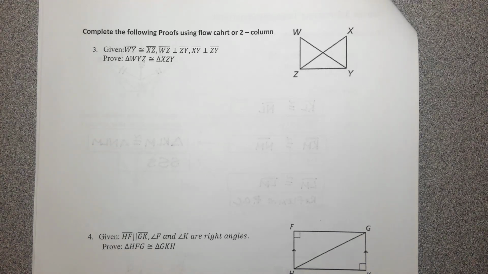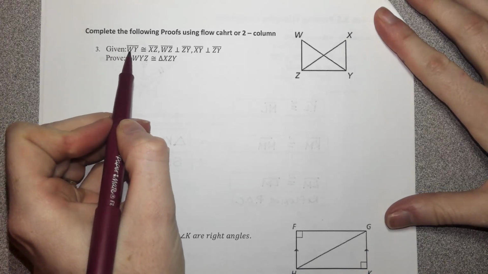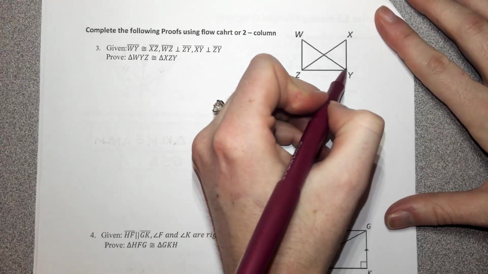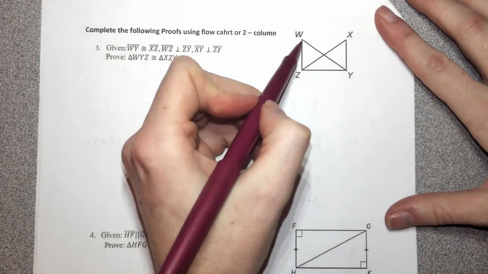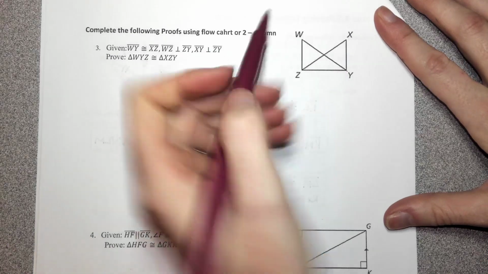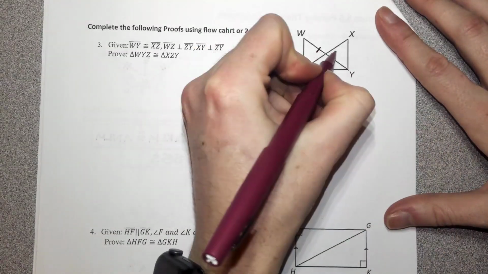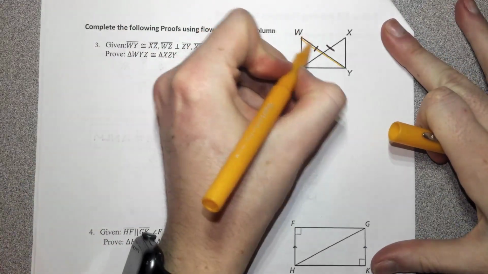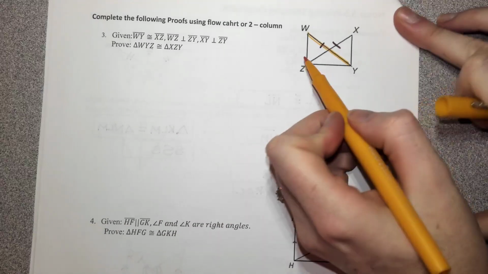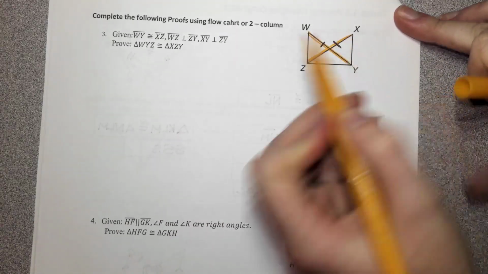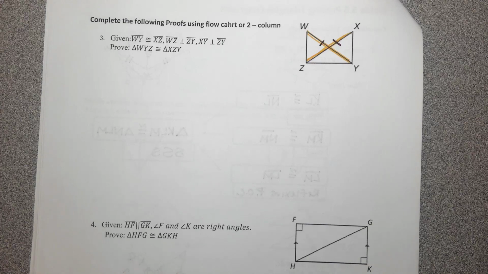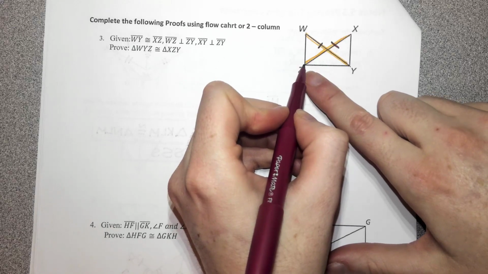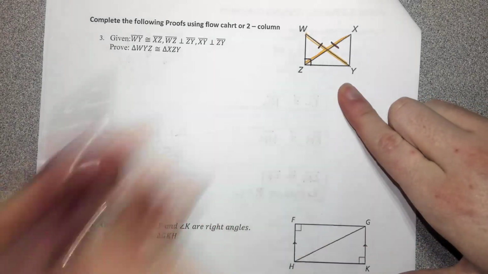Okay. So we know that WY, which is this side here, is congruent to XZ, so I'm going to label that. But make sure you're realizing it's the whole side length, not part of it. So it's that whole side and this whole side. Then it tells us that WZ is perpendicular to ZY, so we've got a right angle here.